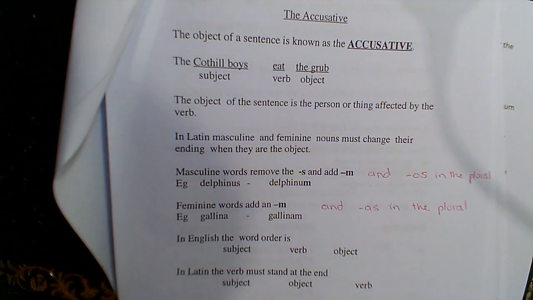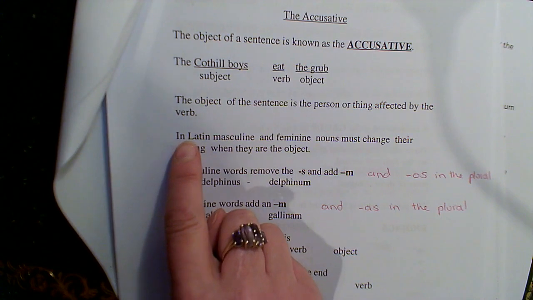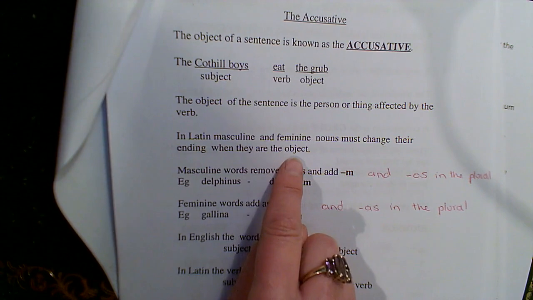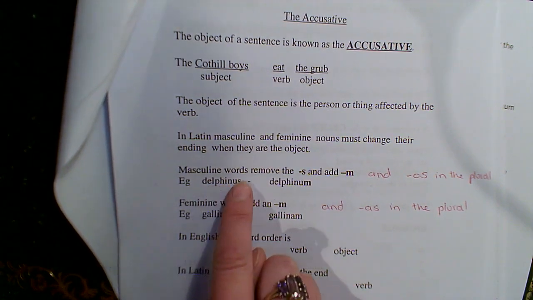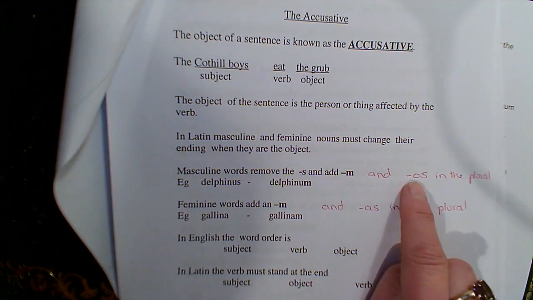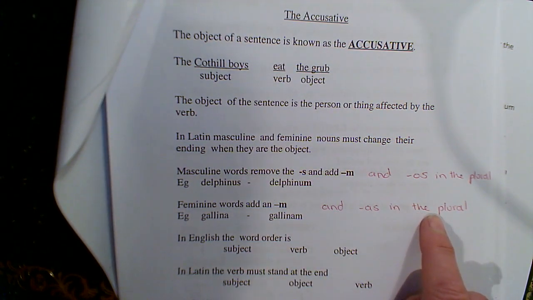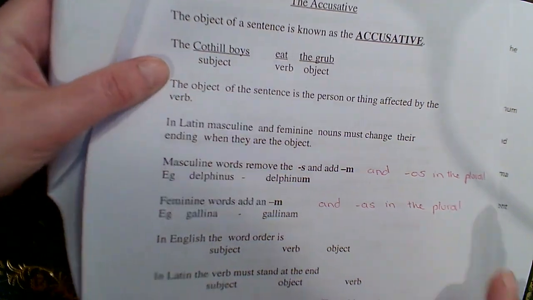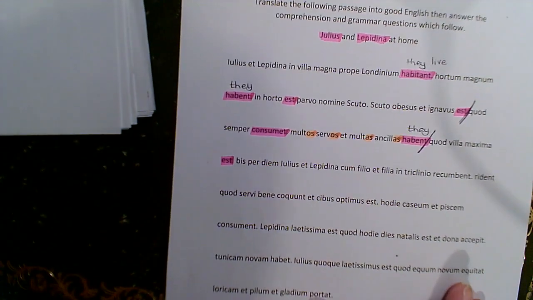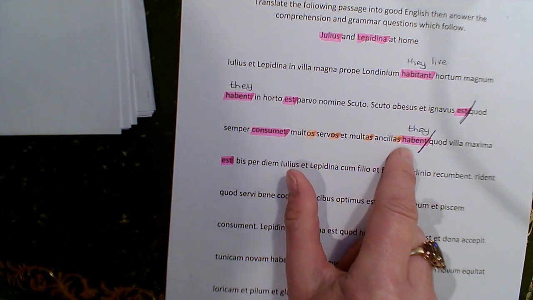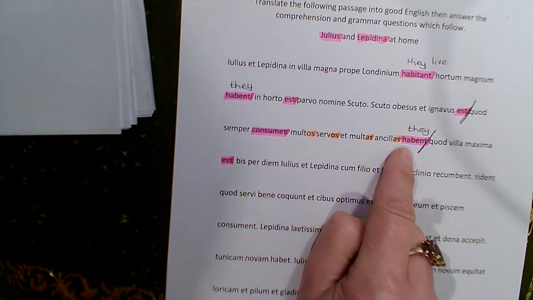Okay, so this is the page that you want in your critical content booklet. It's the one that says the accusative, okay? And this is the bit that you need to look at. In Latin, masculine and feminine nouns must change their ending when they're the object. So masculine nouns remove the S and add M, and OS in the plural. Feminine words add an M and an AS in the plural. Okay, so what have we got back over here? We've got an OS, and an AS here. So we know that they are the object, they are the accusative.